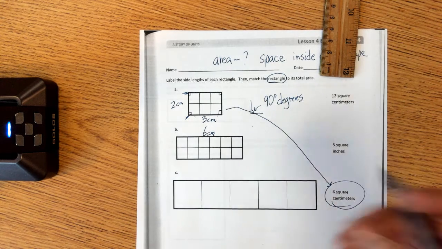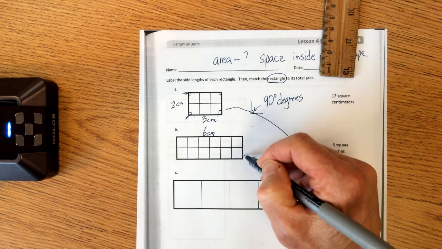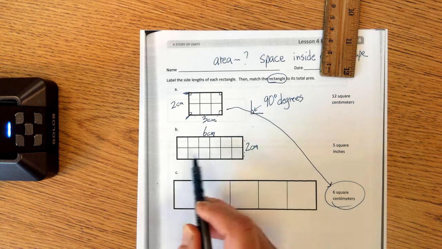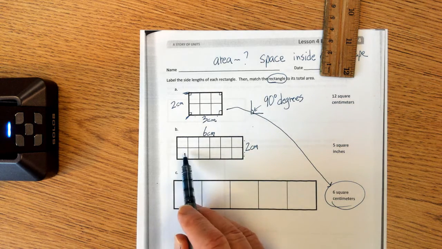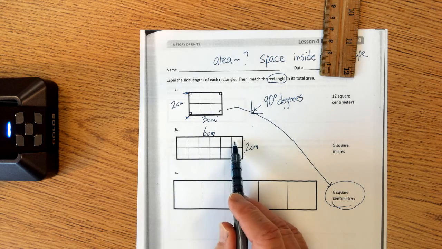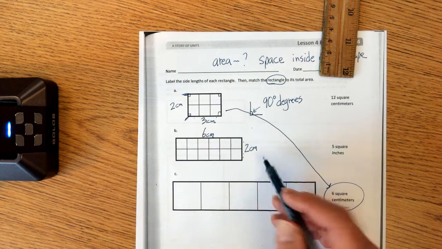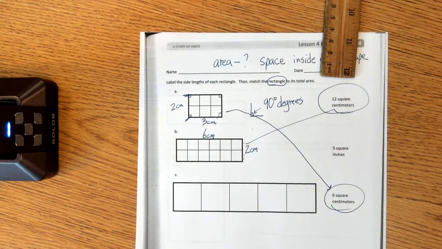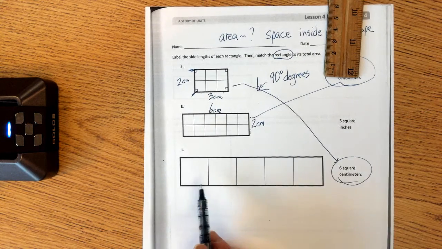So anyway, back to the side length. This side length, 1, 2. 2 centimeters. Altogether, how many is it? Well, you could go like this. 6 plus 6. I'm going to do that. And that's 12. So connected here with 12 centimeters. Finally, we have this.